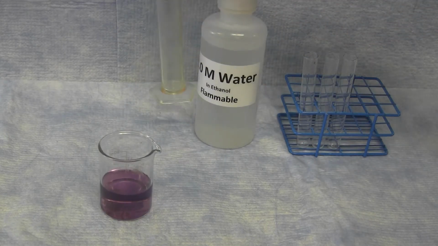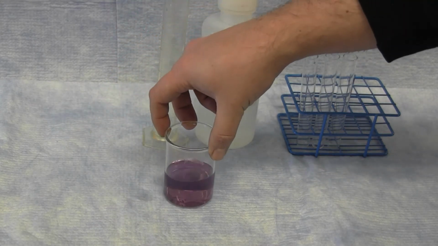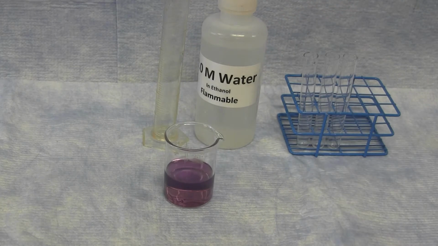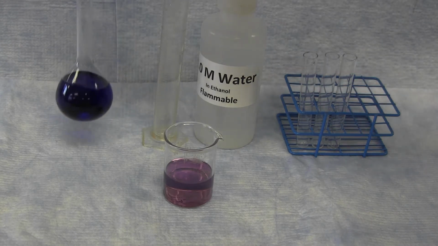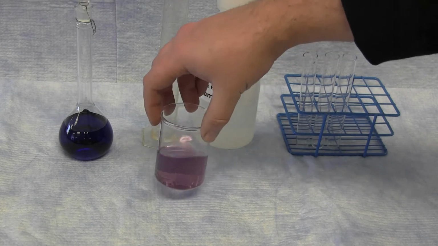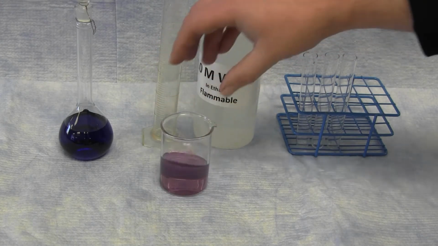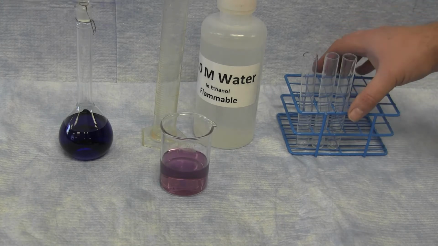You will notice now that this solution is more of a purple color. This is a combination of the equilibrium products: the blue cobalt tetrachloride complex, which is found in ethanol, and the red cobalt hexaaquo complex, which is found in water. This purple solution is a combination of both of those two different complexes existing in equilibrium.